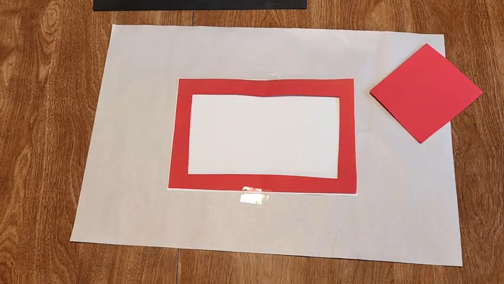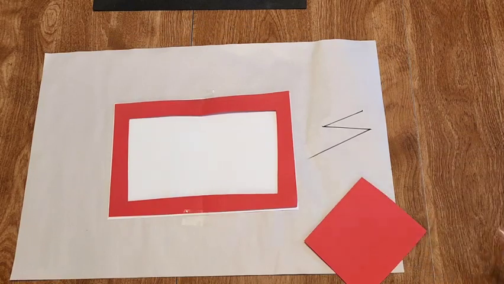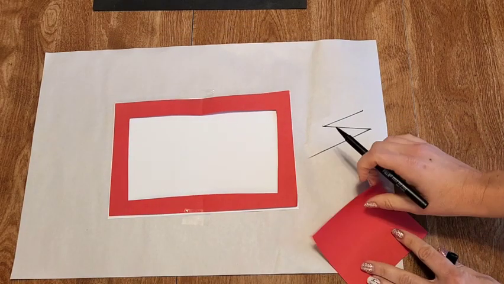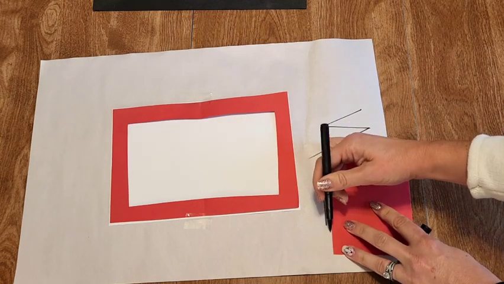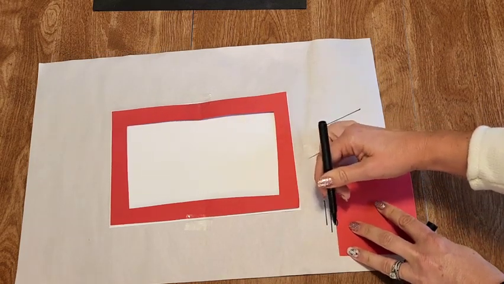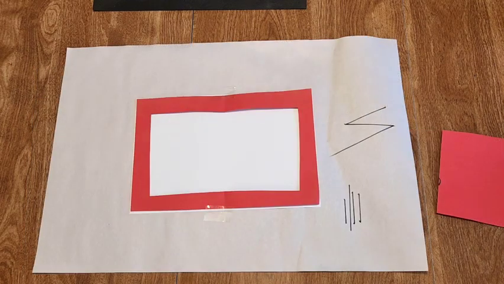So for example, on my newsprint, that's kind of a dynamic, exciting shape. Or maybe just some vertical lines would be a quieter shape. We are going to be doing an abstract musical instrument.